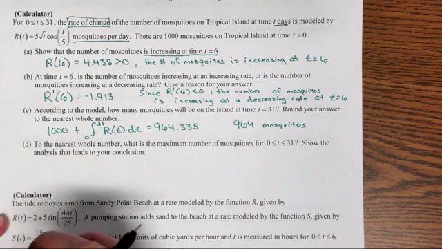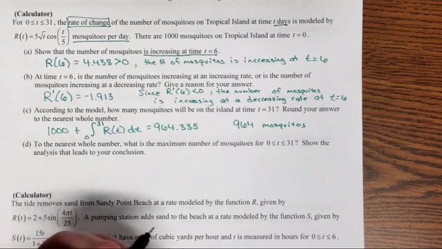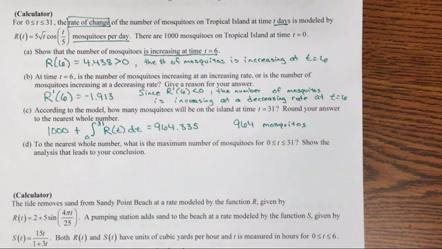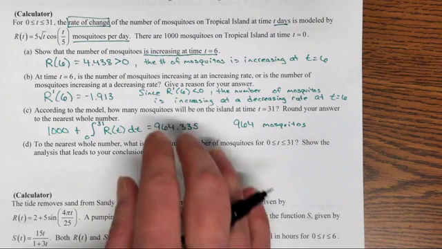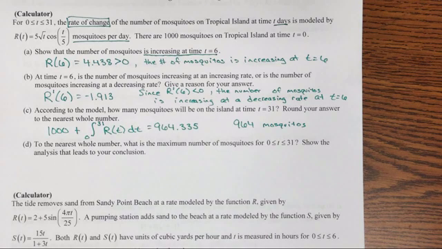To the nearest whole number, what is the maximum number of mosquitoes? So remember that the number of mosquitoes in that month is changing. We started with 1,000 mosquitoes, and we ended up with 964. So at some point, we had to have a maximum amount. A maximum would be when that rate equals 0. We've gone from increasing to decreasing.